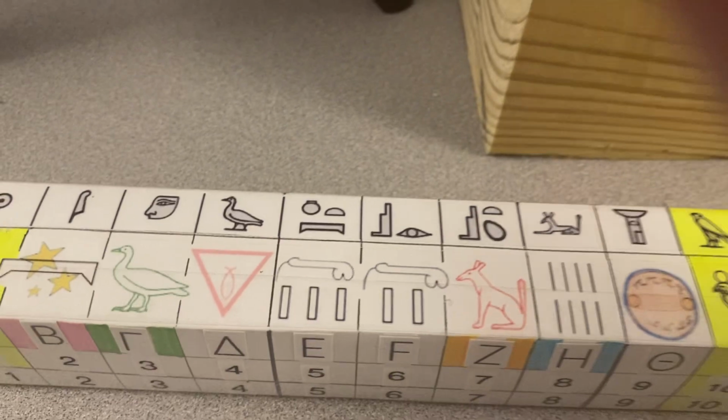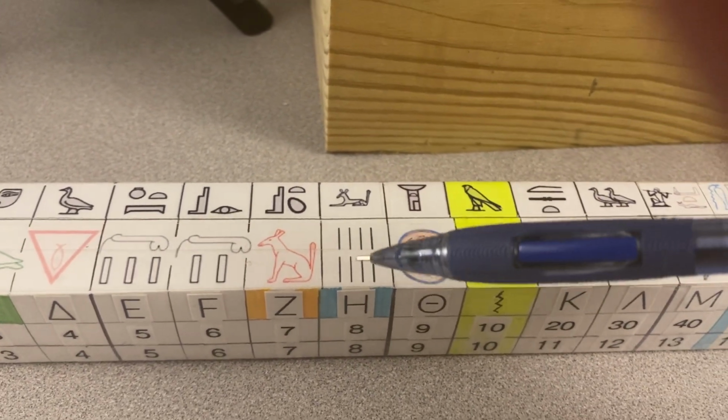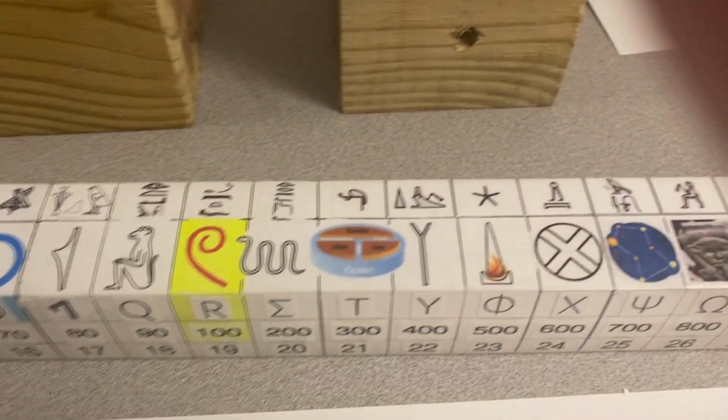So we go over here, and then when you do words, again, remember mathematical words are always going to have this H or 8 in it, because Hermes is the calculator, Egyptian calculator.